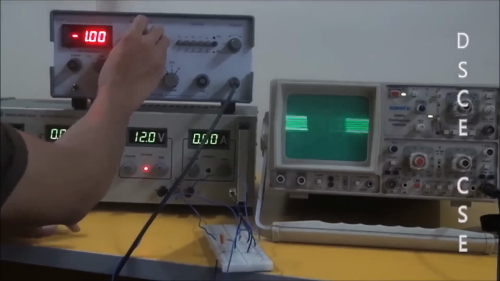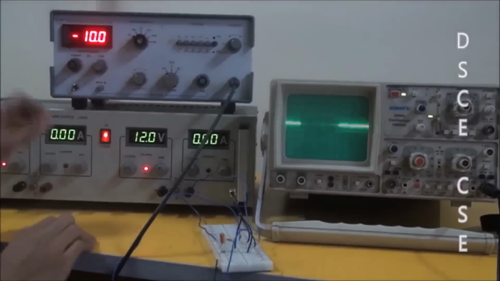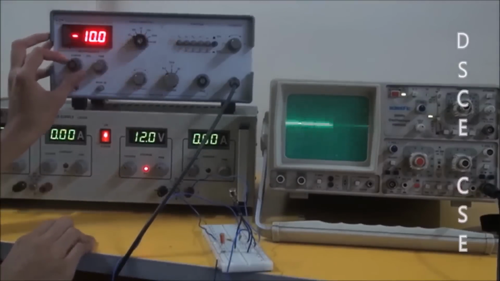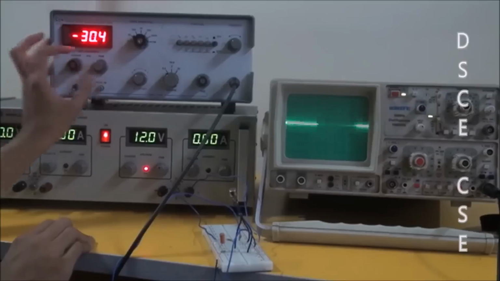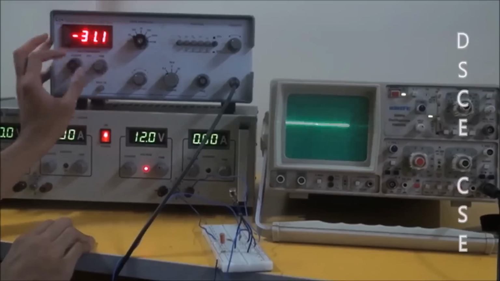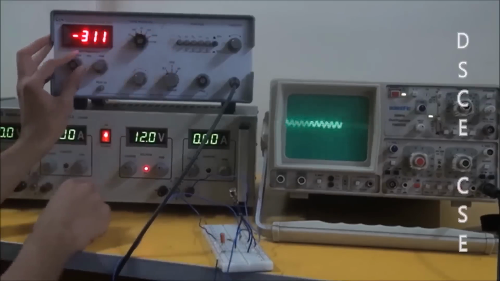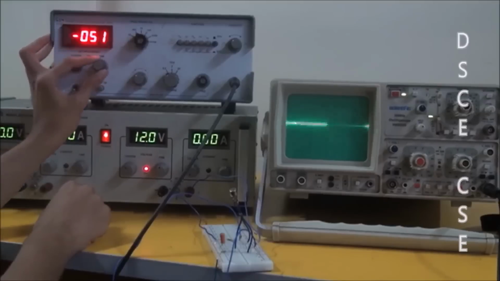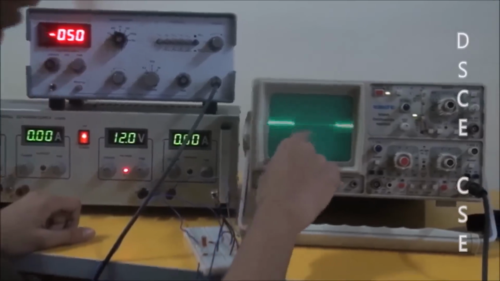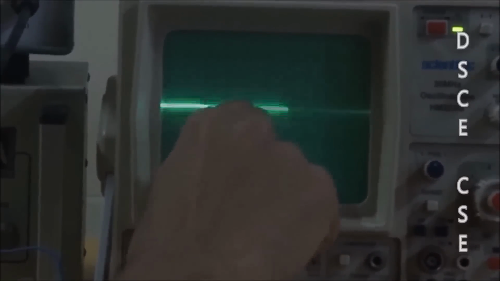We start by setting the signal generator value to 50 Hz first. We can see that the output is occupying one of the small blocks, so it's 0.2.